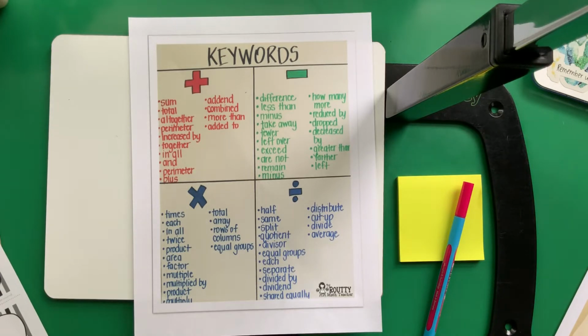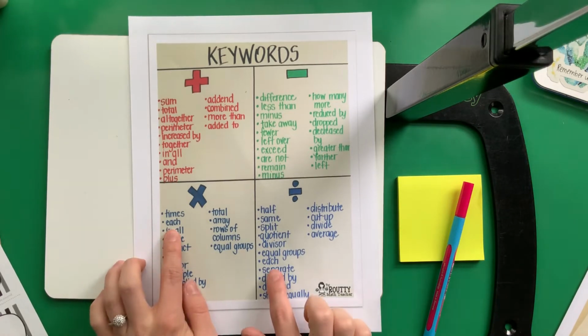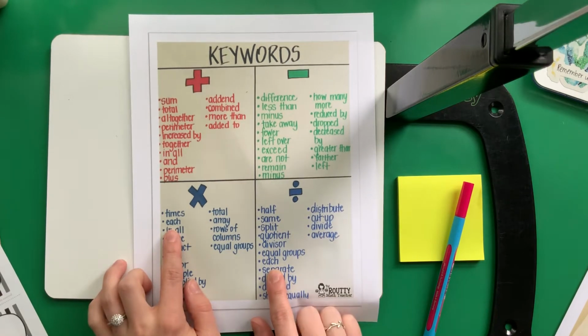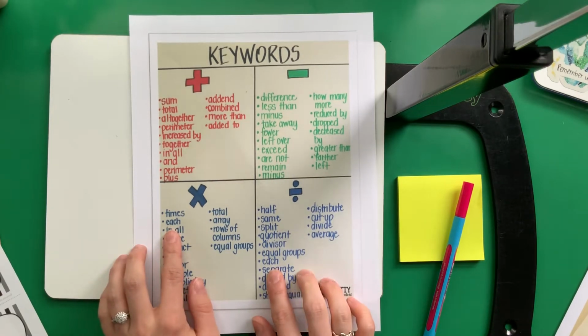So these are like your clue words. As soon as you hear one of these words, you need to think, hey, that might mean I should do something specific. Now remember that sometimes you're going to have a clue word that shows up in more than one category, which means there's more than one operation you could do when you hear that word.